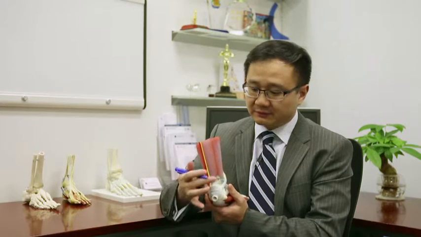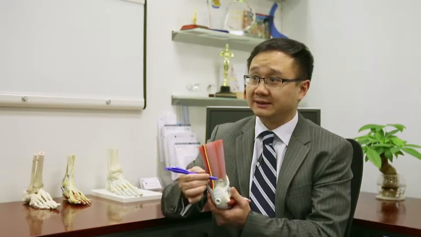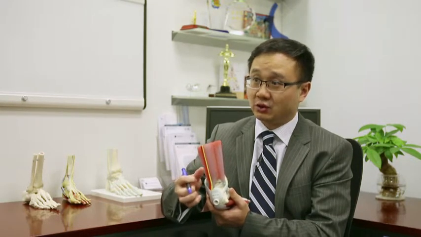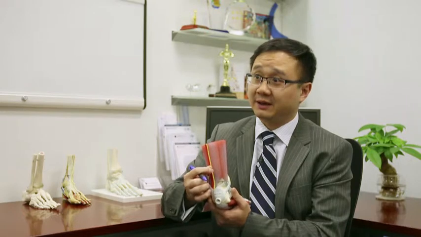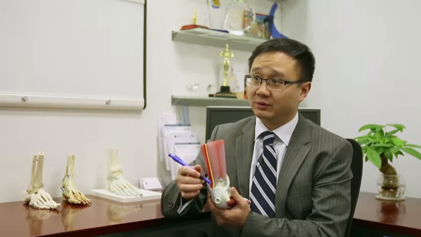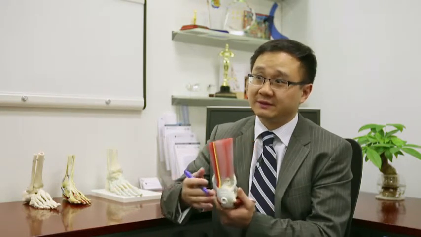From the physical examination, sometimes there will be a focal swelling around the tendon, and secondly, when you touch the tendon, they will have significant pain. Some people will also have a very prominent bone there, which is quite different from the other foot if only one side has the symptoms.